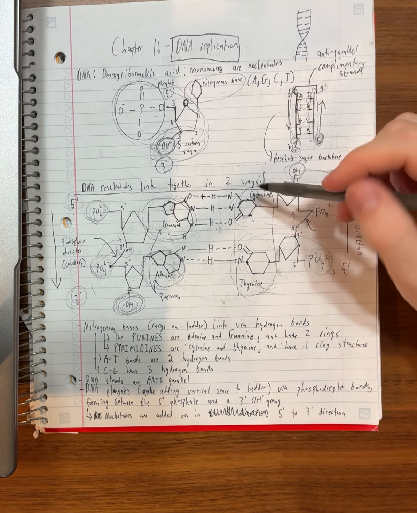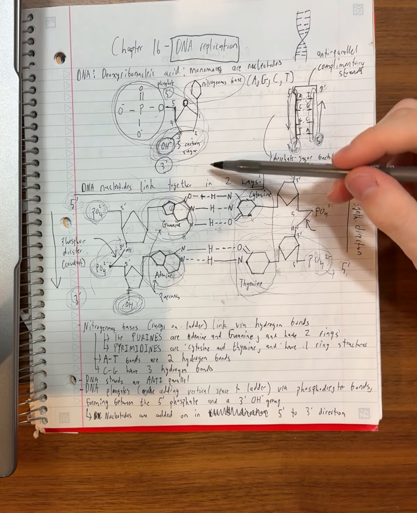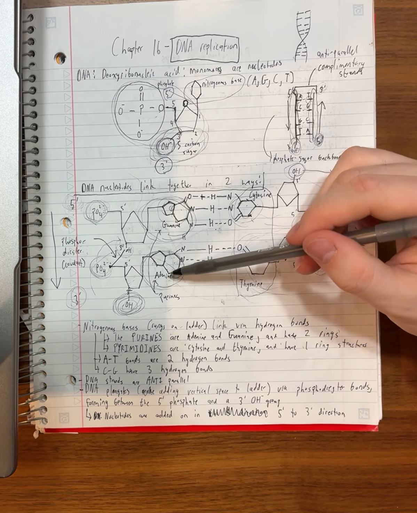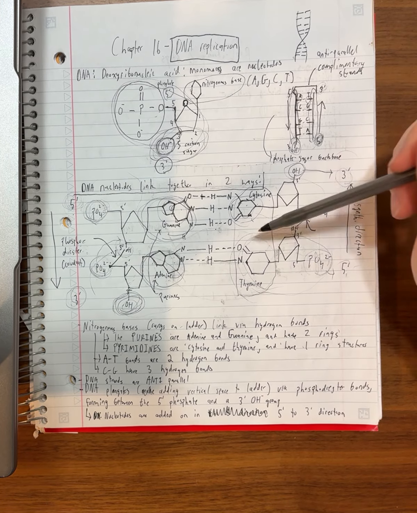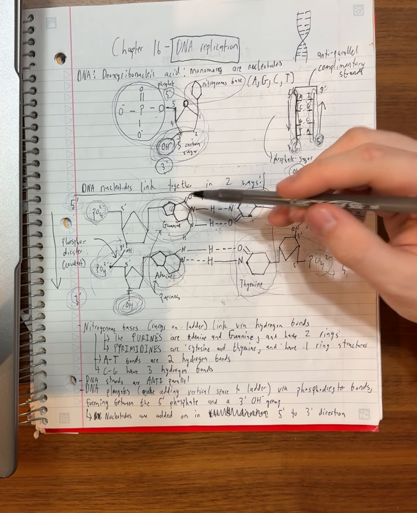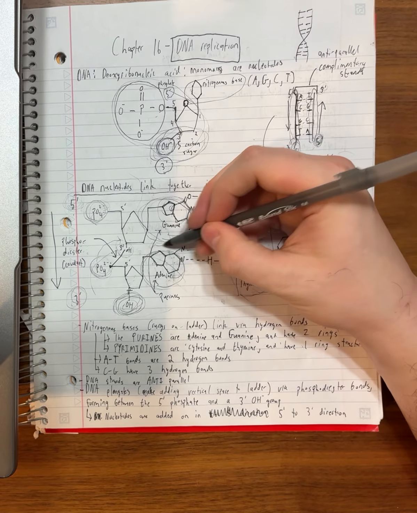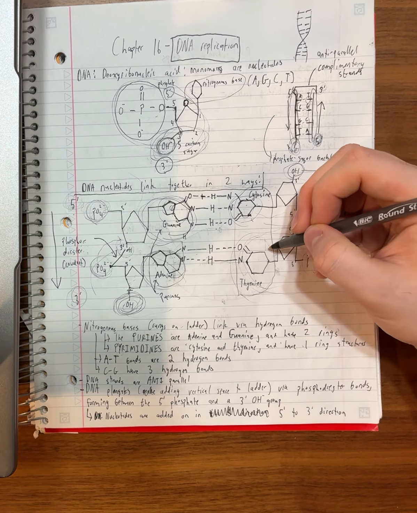And it's really important to understand this 2-ring structure and this 1-ring structure, because you'll notice that purines, the adenine and the guanine, bind to the pyrimidines. And the reason that they do this is spatial organization. If we tried to bind a guanine to an adenine, this 2-ring structure takes up more lateral space than a 1-ring structure.